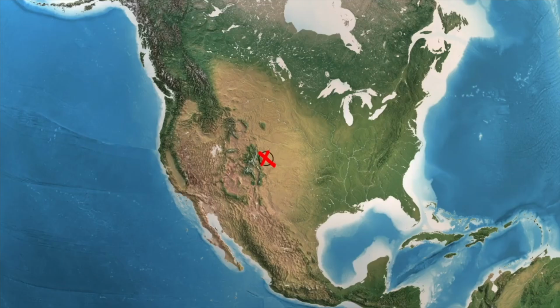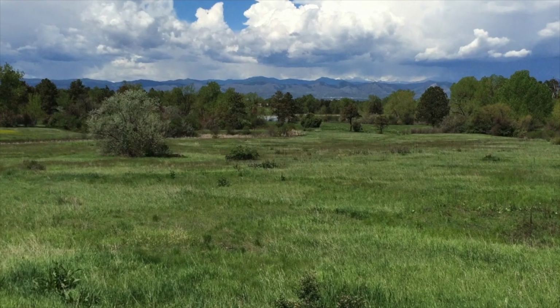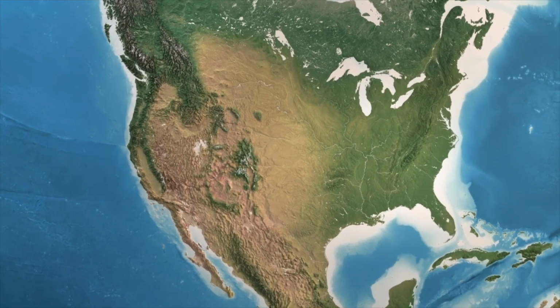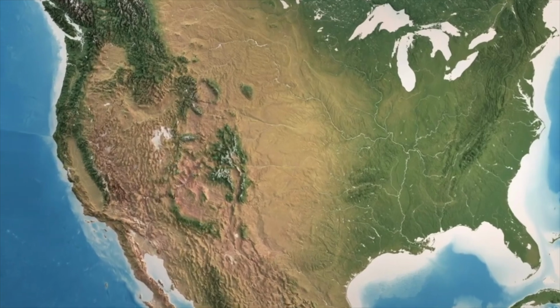Here in Colorado, the climate is summed up like this. We're on the leeward side of the Rockies, so we're pretty dry. We're higher in elevation, so we're a little cooler. Our latitude is 40 degrees, so we're right in the middle. We're nowhere near an ocean, so we have warm summers and cool winters, and the ocean currents don't affect us like they do many other places.